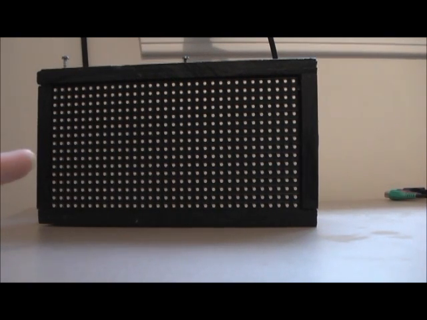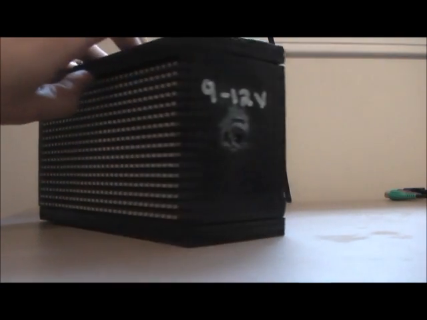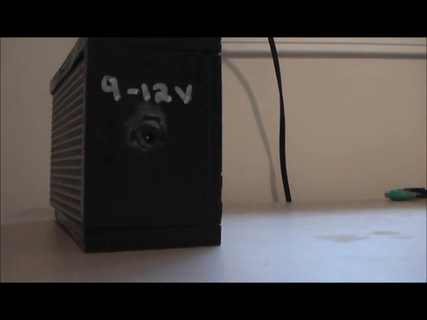So right here we have a 16 by 32 LED matrix. I bought this panel off of SparkFun, and there's also a nice tutorial on how to interface this panel with an Arduino board. In this case we're using the Arduino Mega, and I've also included a link to this tutorial in the video description. On the side right here, this is how we power up our system.